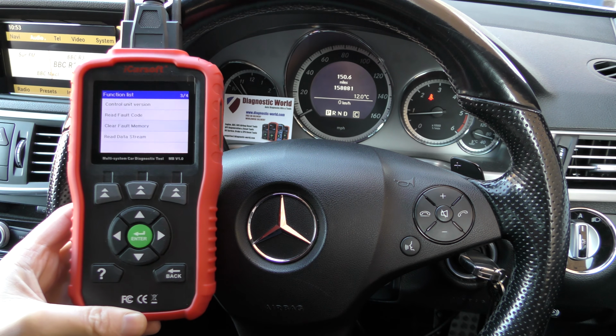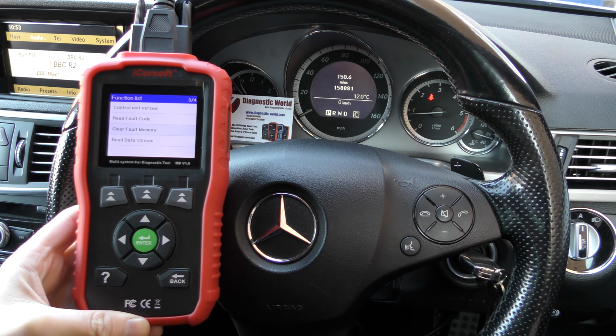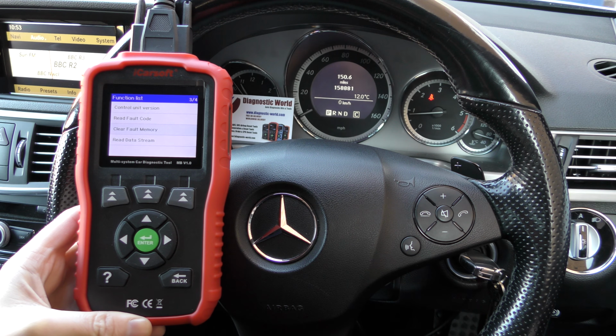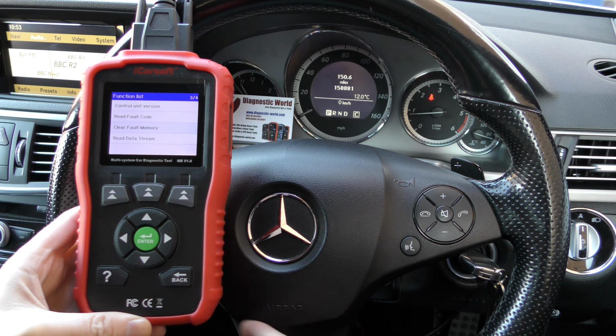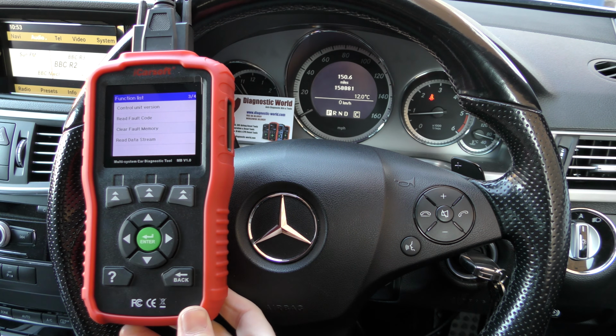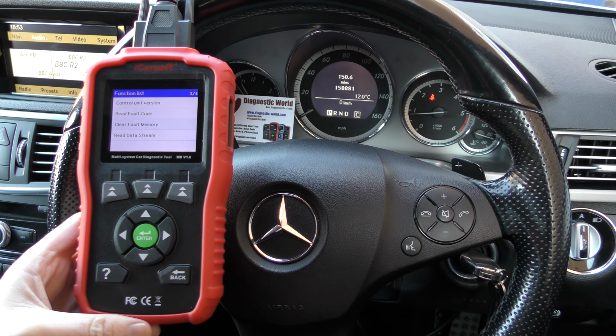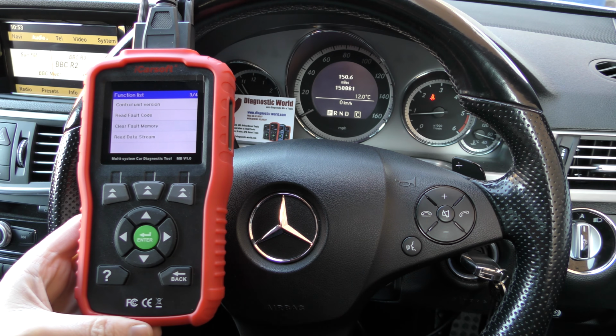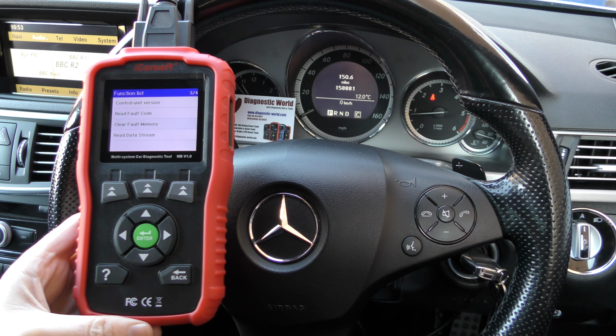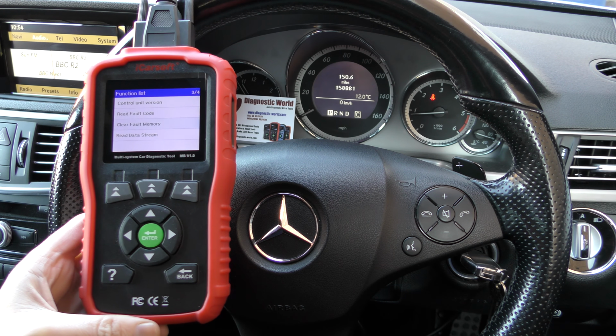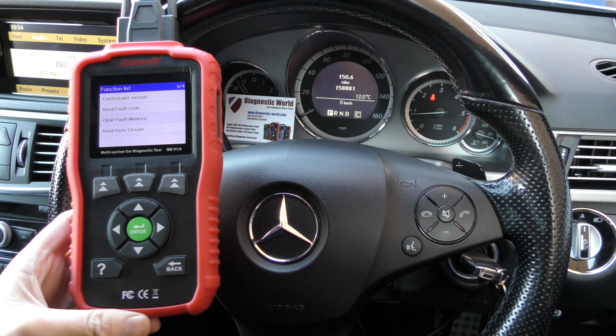So, just a basic quick introduction on how diagnostics work, and I hope it's answered your question as to whether you can actually reset a warning light, whether it be ABS, airbags, transmission, you name it, engine, without actually fixing the fault. 99% of the time no, 1% of the time yes.